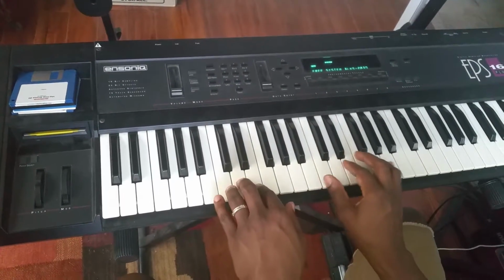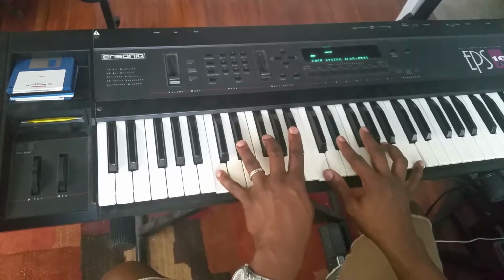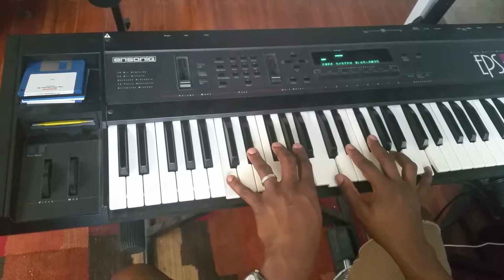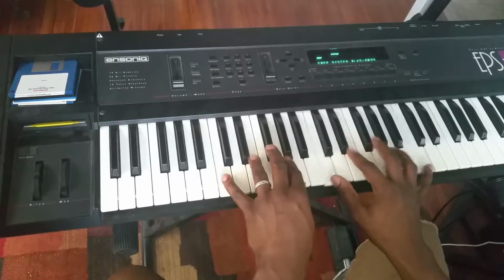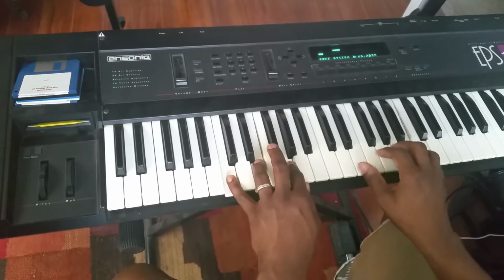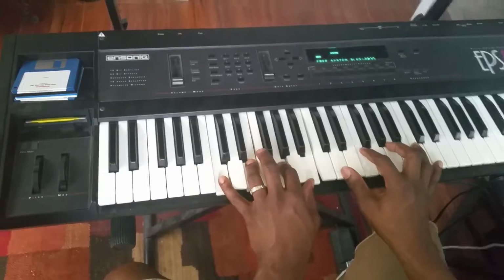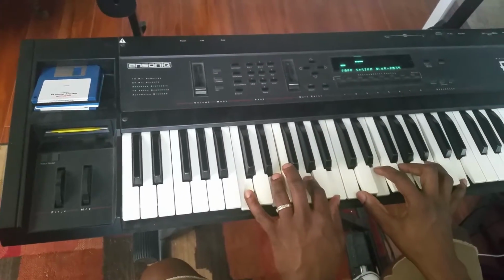You've got major, you've got minor, you've got dominant, and you've got diminished. And each of those chords has a scale that goes with it. Major, and of course you build it by every other degree in the scale.